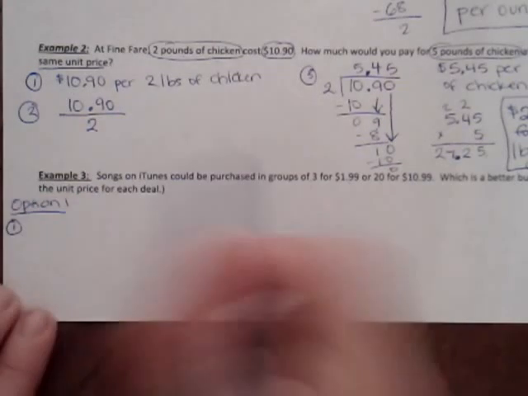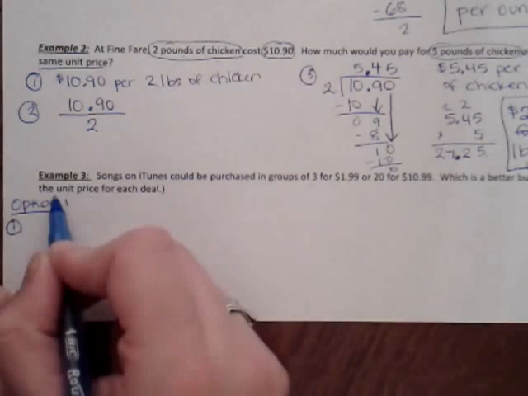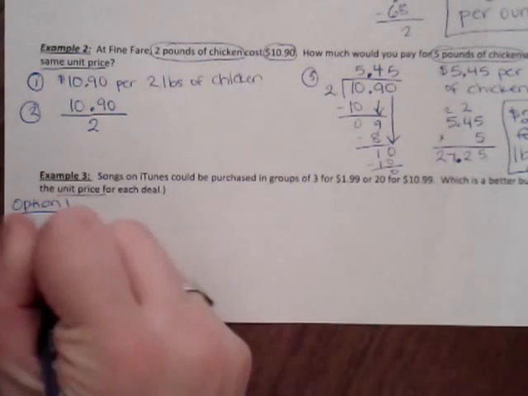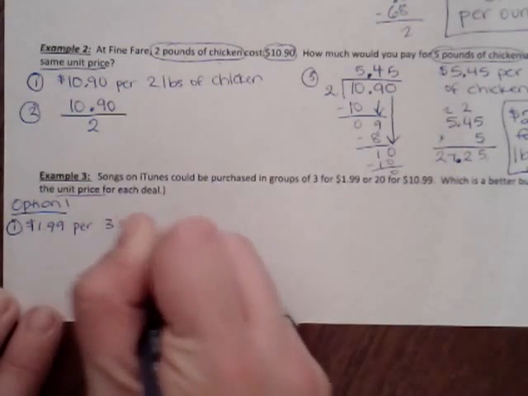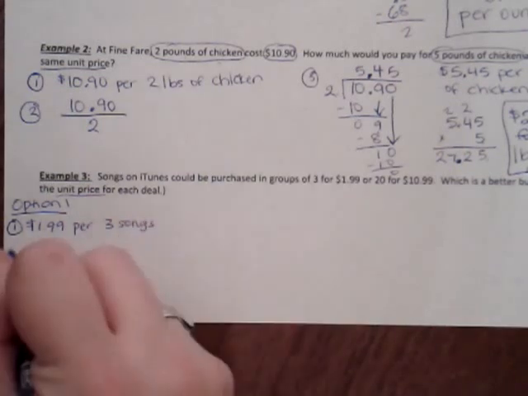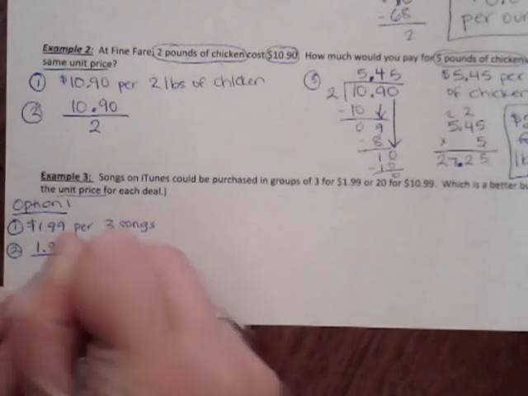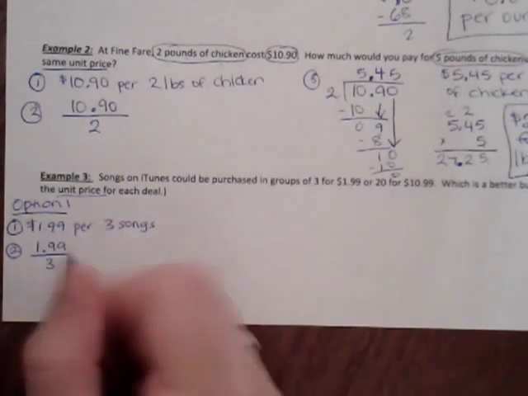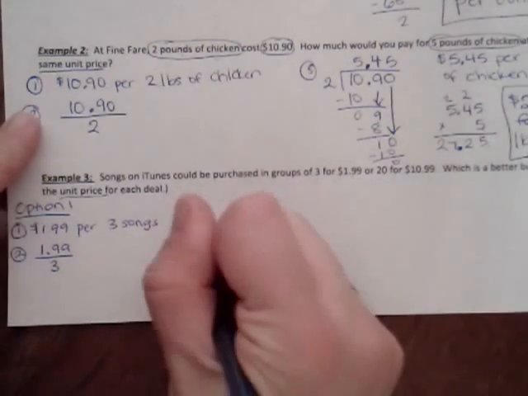First, I rewrite it as something per something. So I put my price first. I'm finding the unit price. The price comes first. $1.99 per 3 songs. It's very important that you include the units. Second, I rewrite it as a fraction. $1.99 divided by 3. Then I'm going to actually do that division. So I'll do that right here.